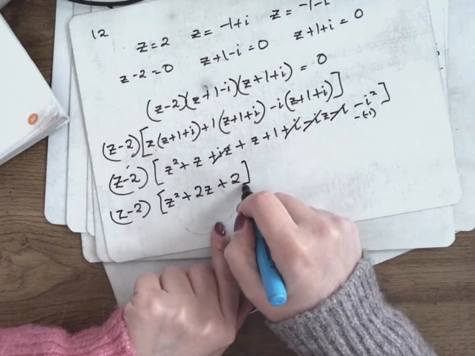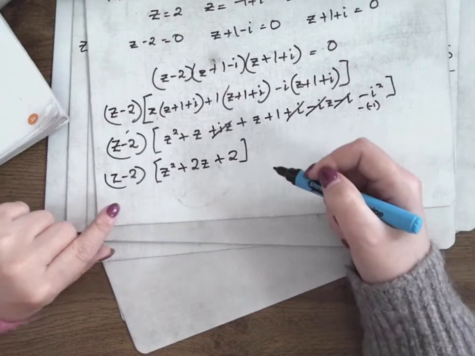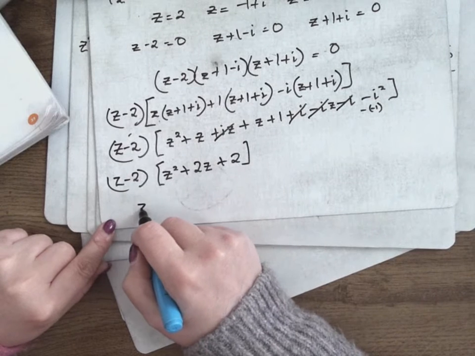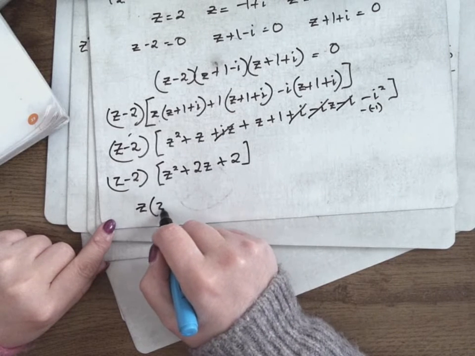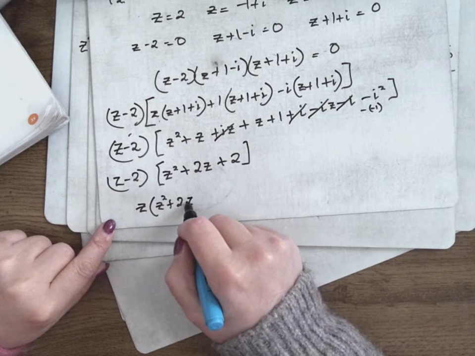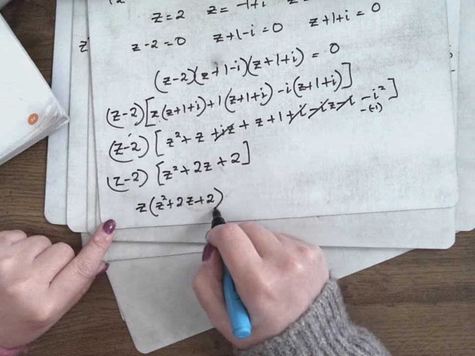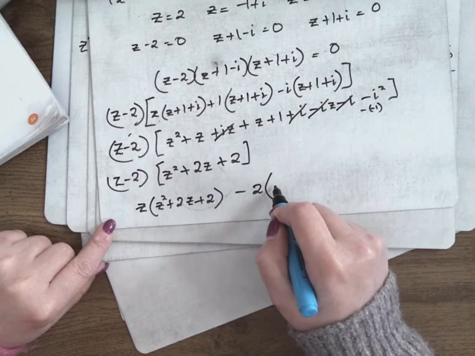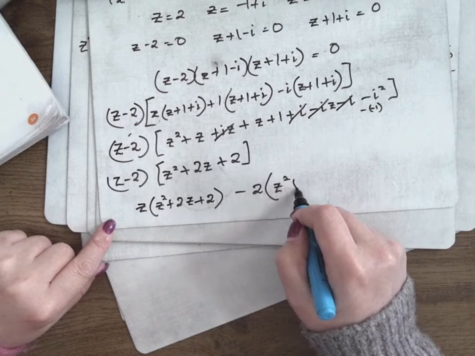Then I'm going to multiply that by that. So it's z multiplied by z squared plus 2z plus 2, minus 2 times z squared plus 2z plus 2.